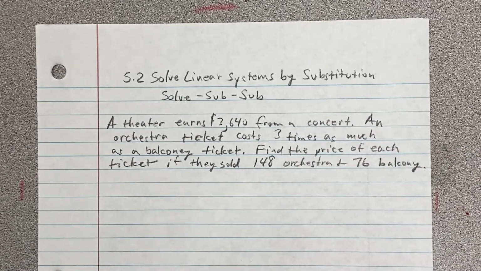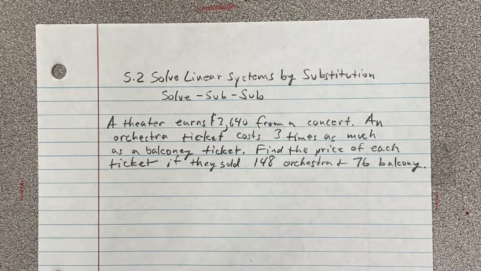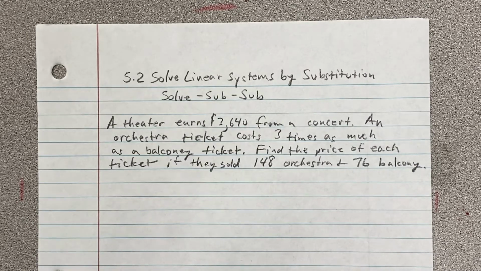A theater earns $3,640 from a concert. An orchestra ticket costs 3 times as much as a balcony ticket. Find the price of each ticket if they sold 148 orchestra and 76 balcony. So what we're going to do is we're going to practice writing 2 equations for this, okay?